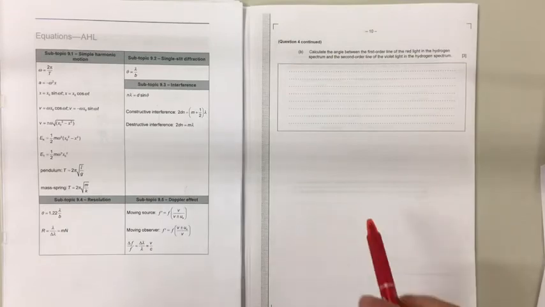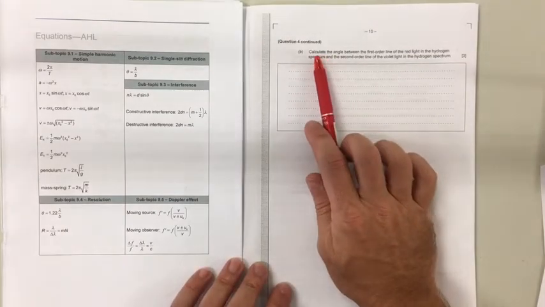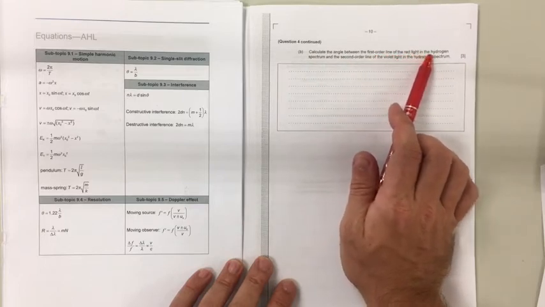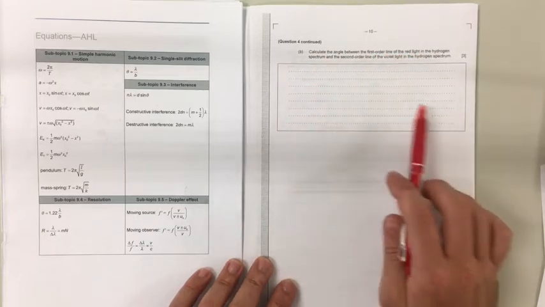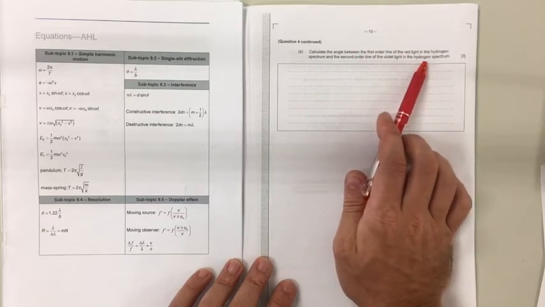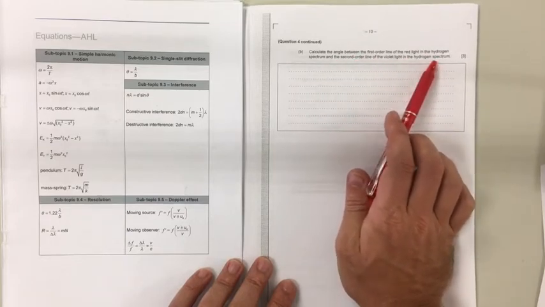Okay, the next part of this question is about interference. So we've got the first order of the red light in the hydrogen spectrum, so the first peak from the central maximum, and the second order line of the violet light in the hydrogen spectrum.